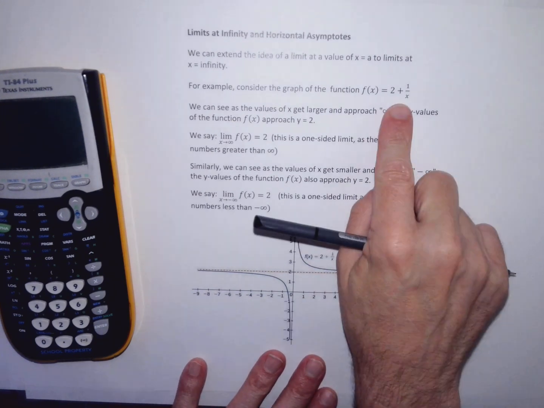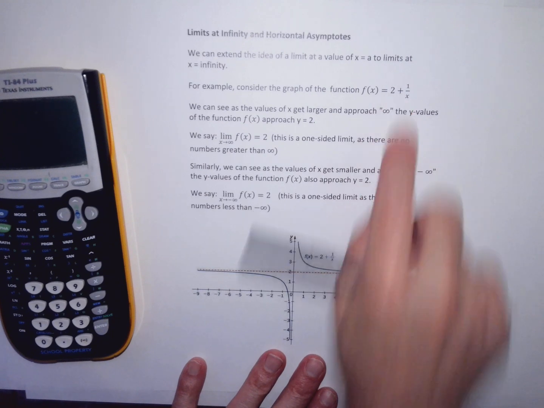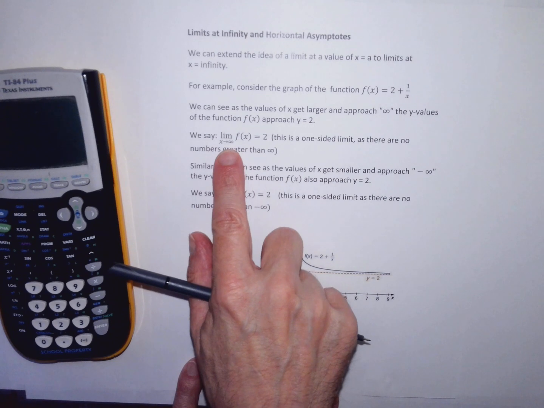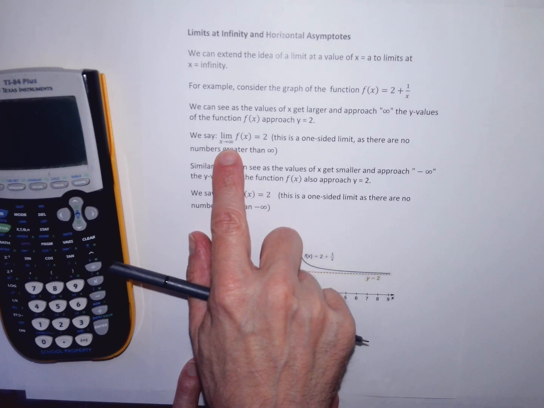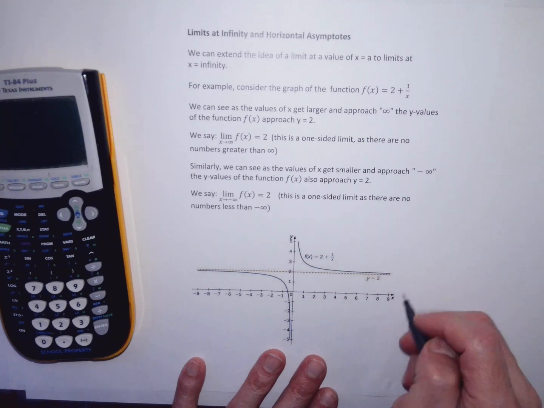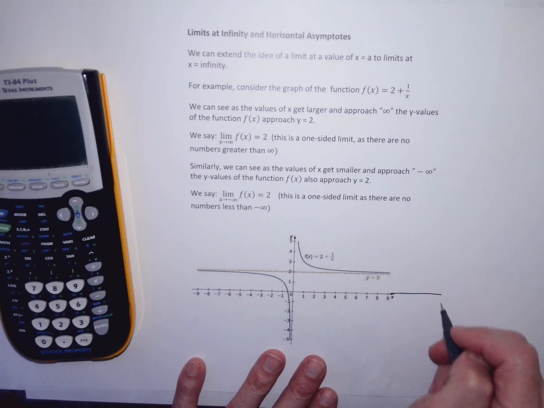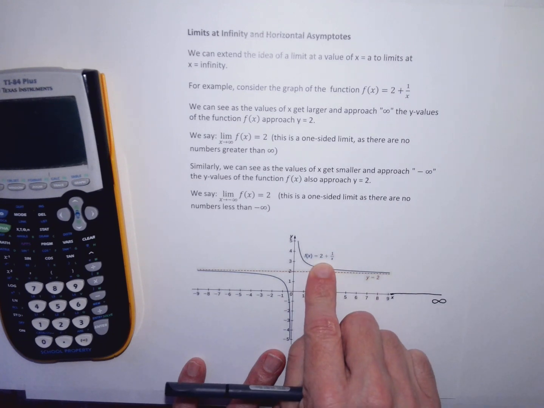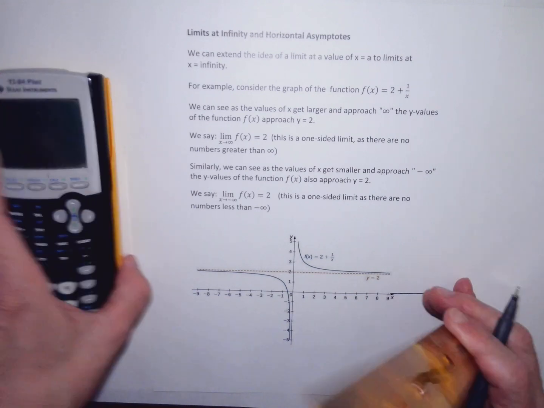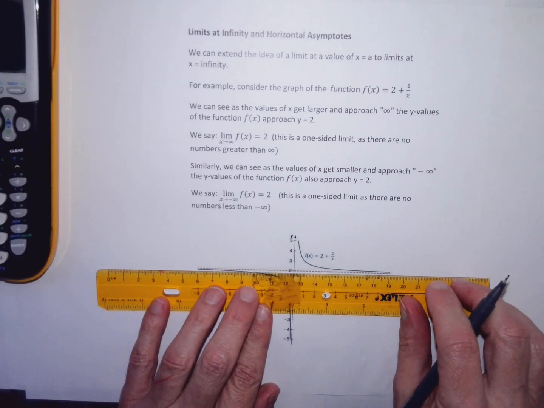So I sketched a graph of the function 2 plus 1 over x and got this lovely picture right here. And I want to find the limit as x approaches infinity. And the limit as x approaches infinity is the y value that the graph approaches as x gets closer to infinity. So what I've done here is I've drawn a picture, probably borrowed this from Google, but this is supposed to show me this horizontal asymptote that you learned in college algebra.